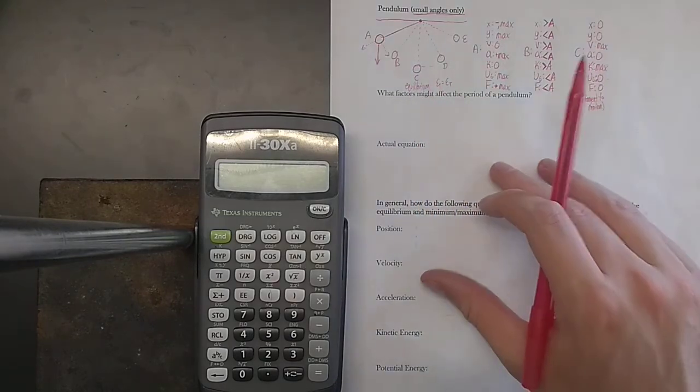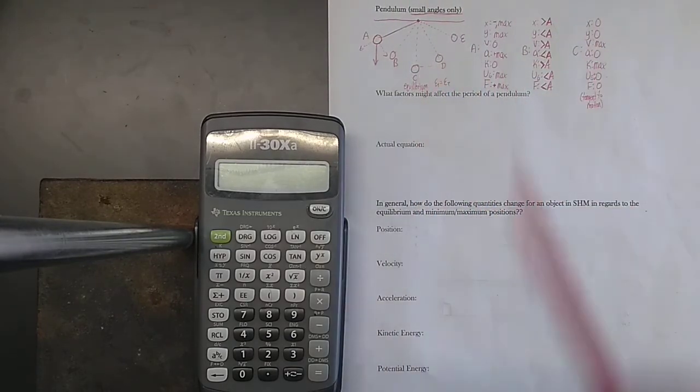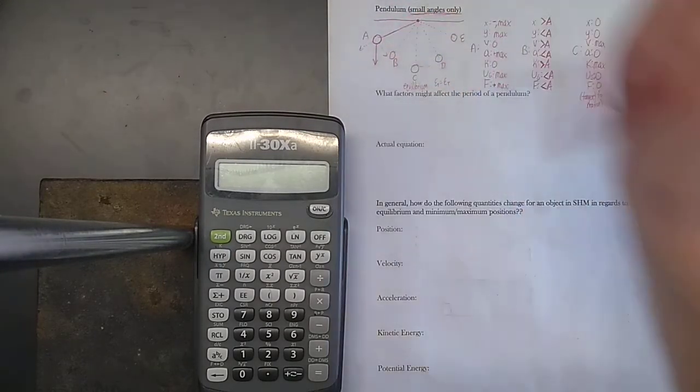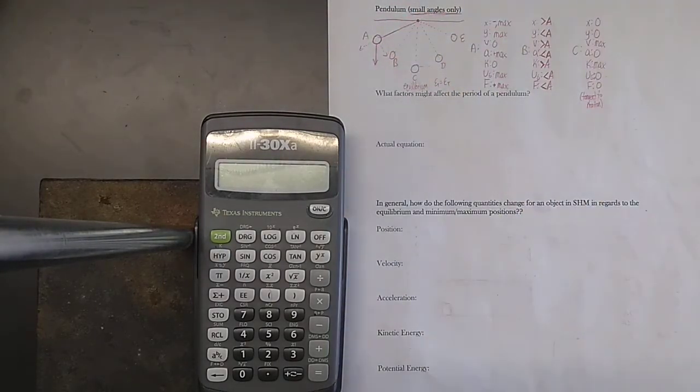No component of the force of gravity is in the direction or opposite the direction of motion. So that means there's no restoring force at equilibrium from this component, which is exactly what the definition of a restoring force is. There should be no restoring force when the object is passing through equilibrium. So this is the component of the force of gravity that we care about in terms of the restoring force. Okay? That's why we say a restoring force is a component of the force of gravity.